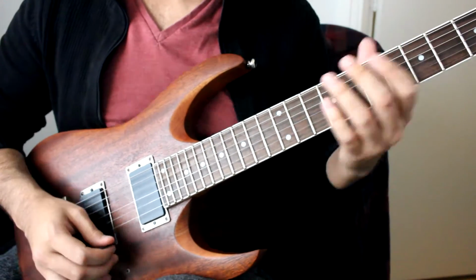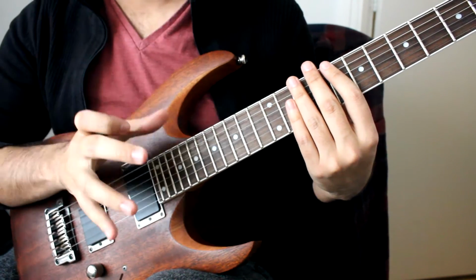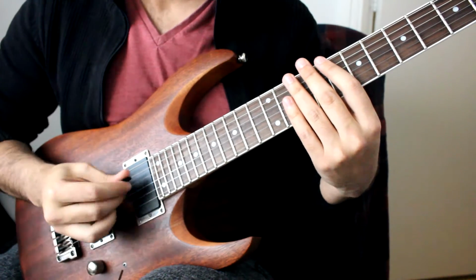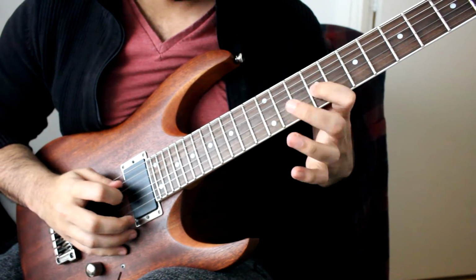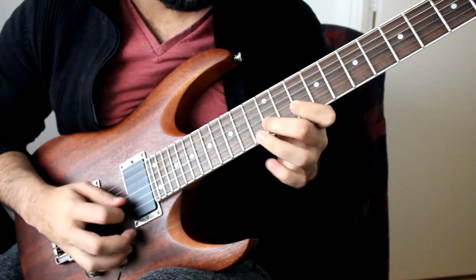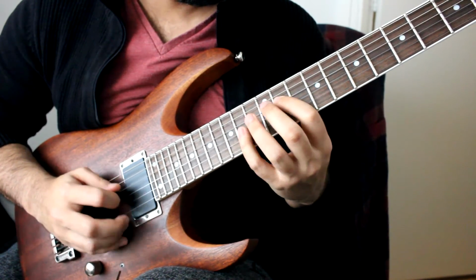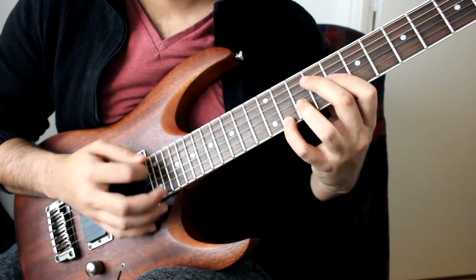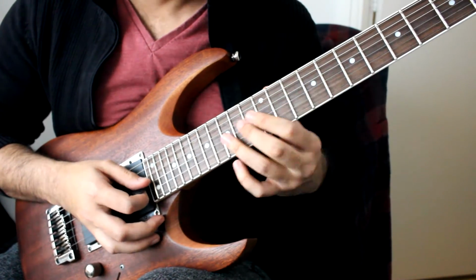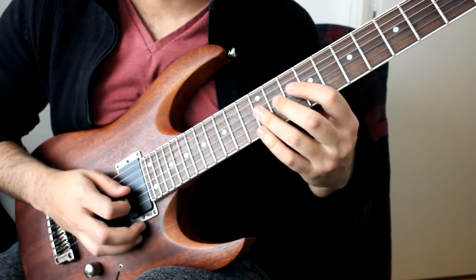Exercise 3 and 4, that's where we go to repeating the pattern, but it's repeated slightly differently with a different end. Okay, so we're starting off again on the slide on the G string. The same pattern, the same legato pattern.